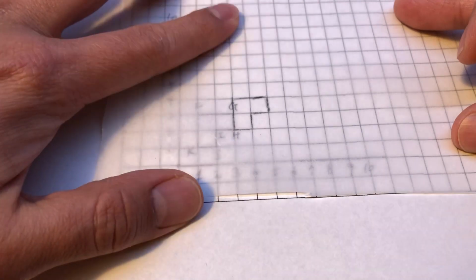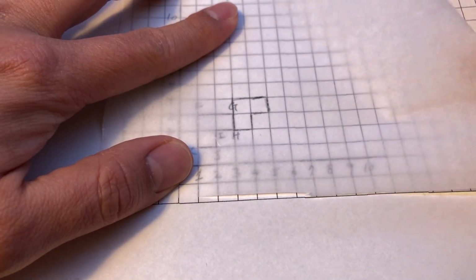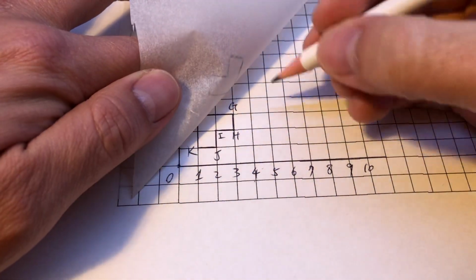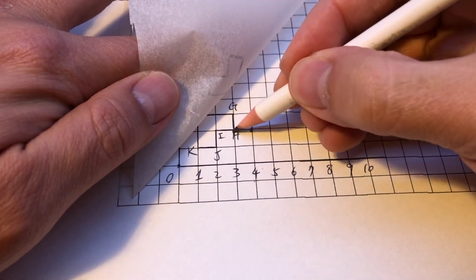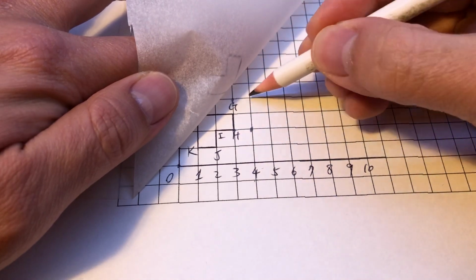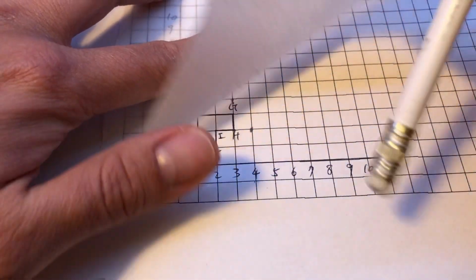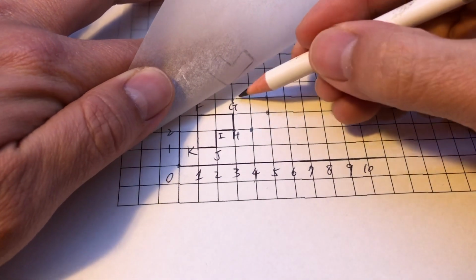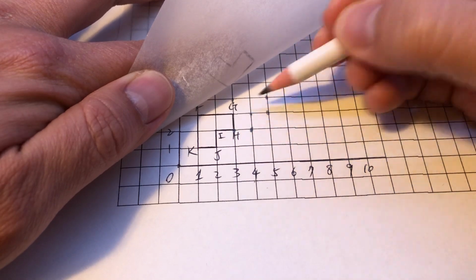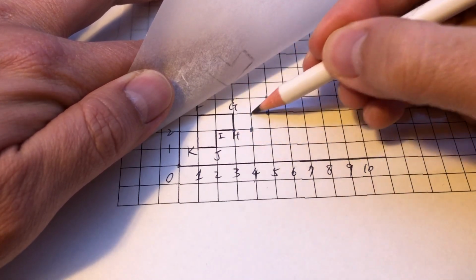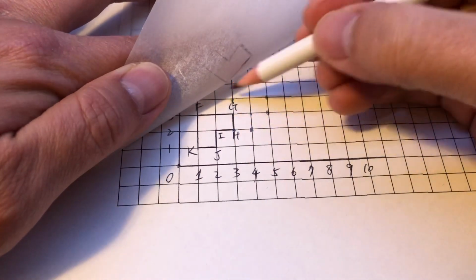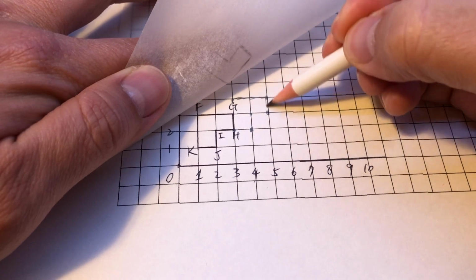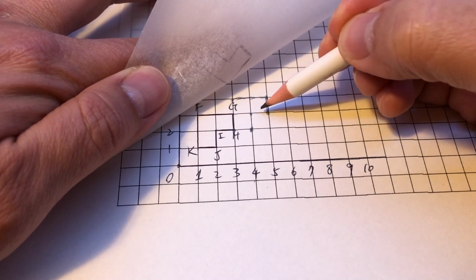So once you have this, you can dot the corners first. Flip the paper up a little bit and then start dotting the corners. Corners right here, and then right here. After you draw the 6 points, you can connect them to make a new shape.